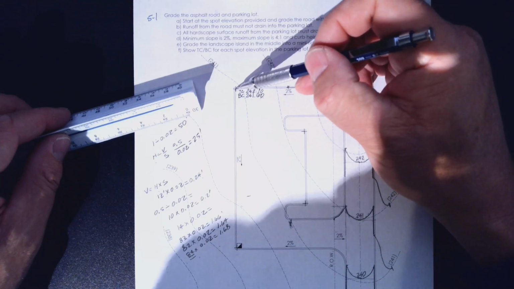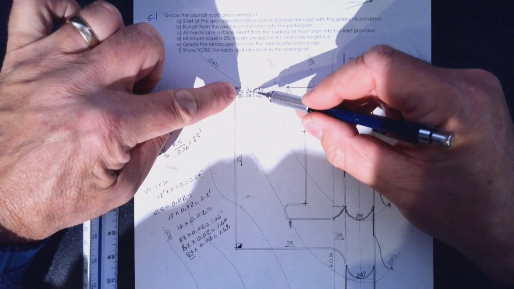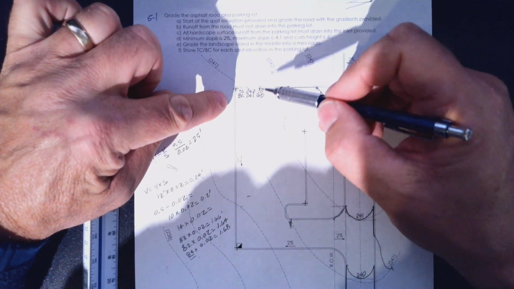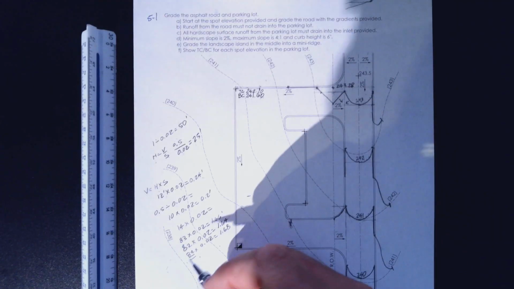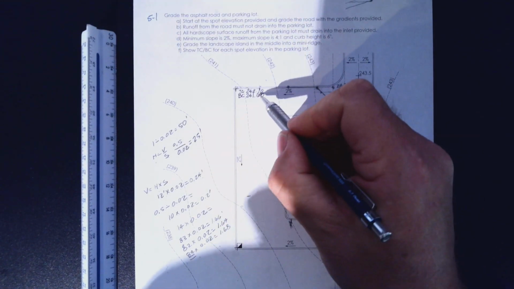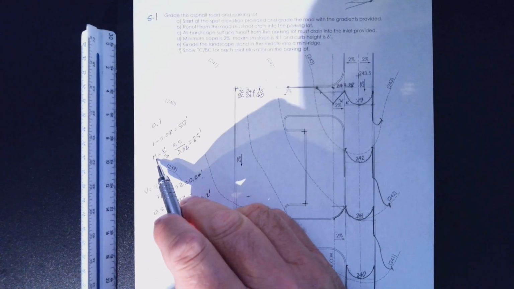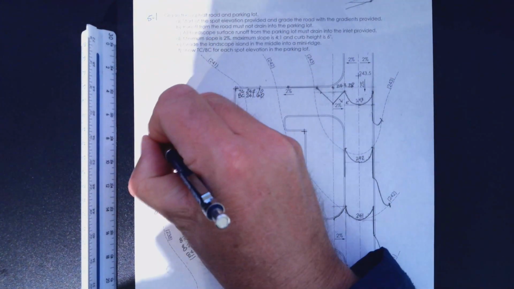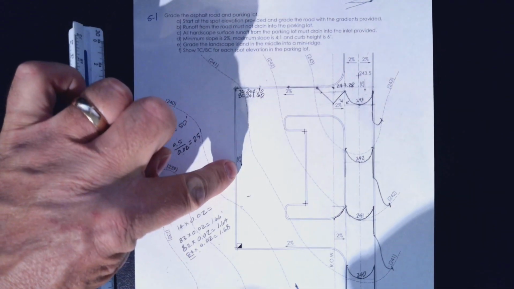Well, we don't have 25 feet here. So we've got to go 242.1. We've got to go vertically down 0.1 feet to 242. And so that's 0.1. And we're trying to find the horizontal, divided by 0.02, which is the slope, right, going this way.